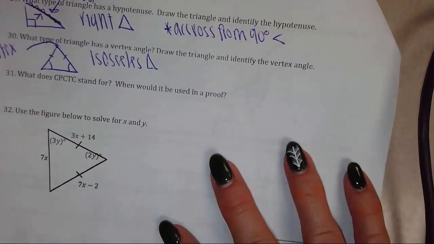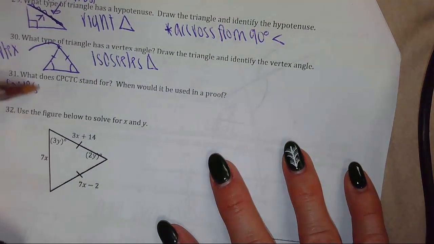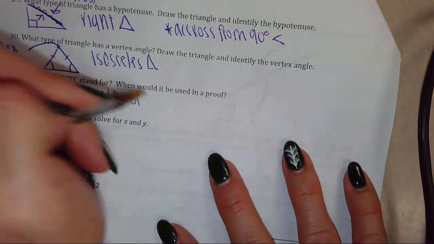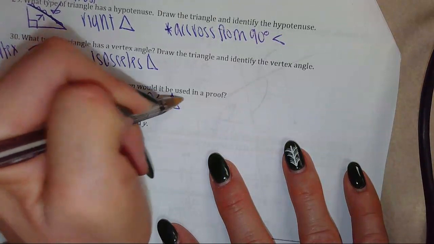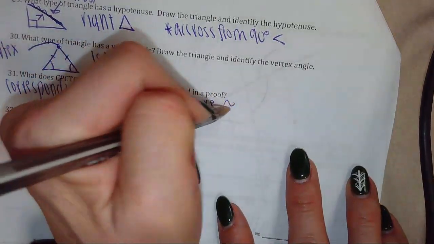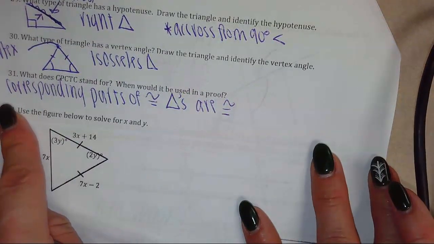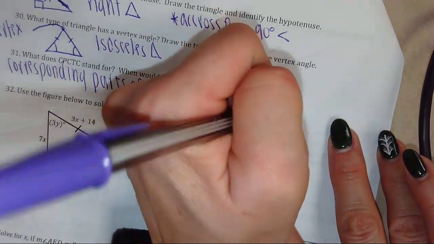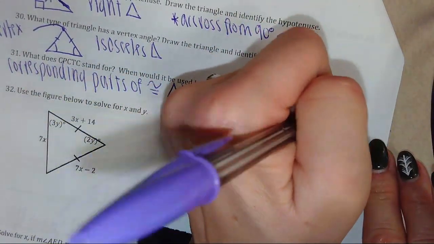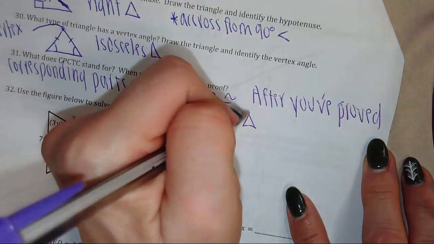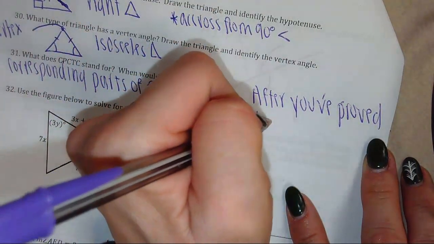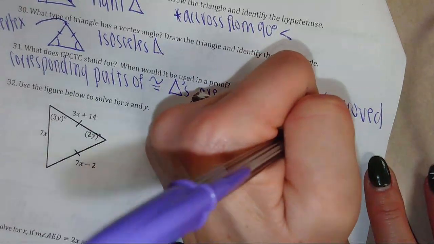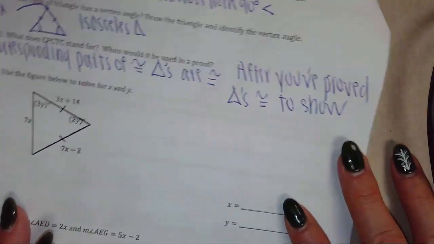CPCTC stands for corresponding parts of congruent triangles are congruent. And when you use it in a proof, after you've proved the triangles are congruent, you use it to show various parts are congruent.